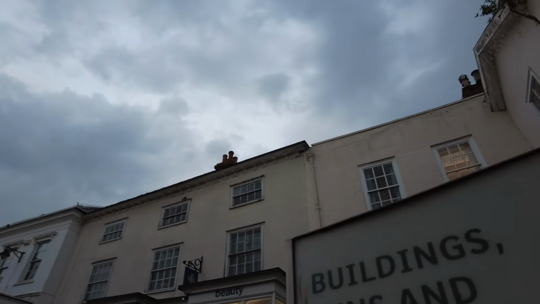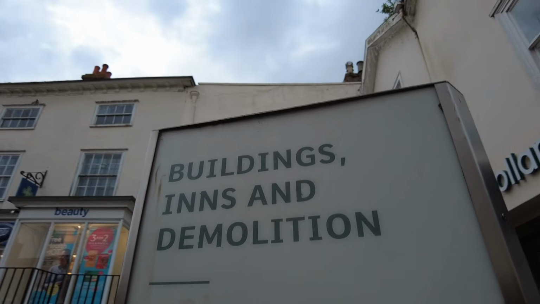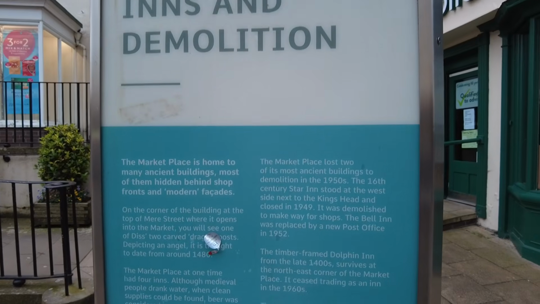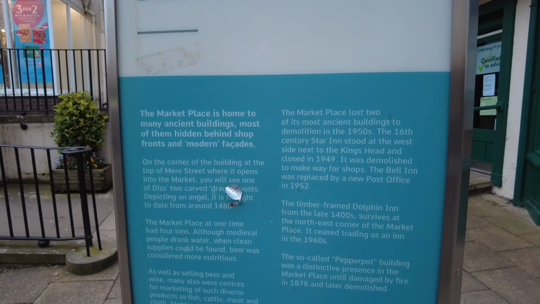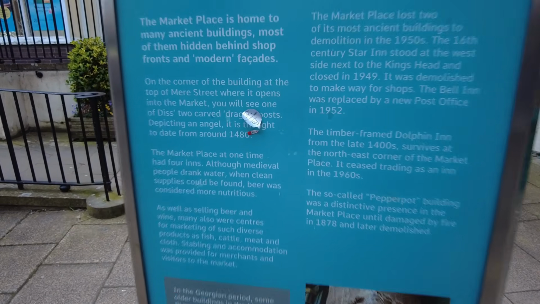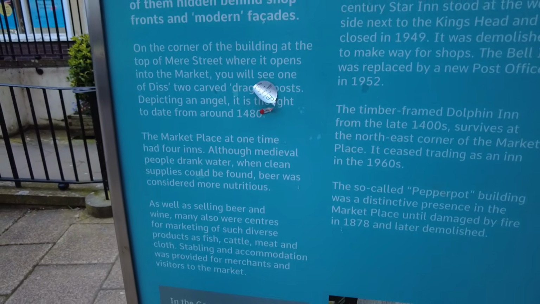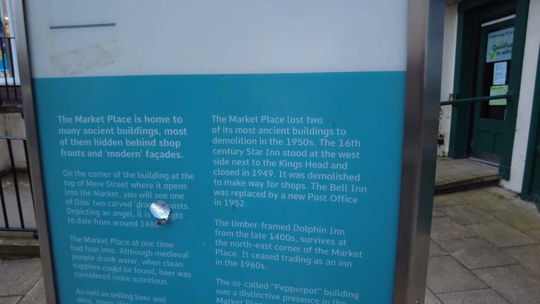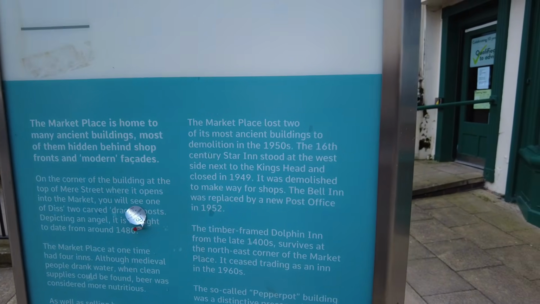We've just come around this way. We have buildings, inns and demolition. Many ancient buildings behind shop fronts and modern facades. The marketplace at one time had four inns. With demolition in the 1950s, it lost two of its most ancient buildings.